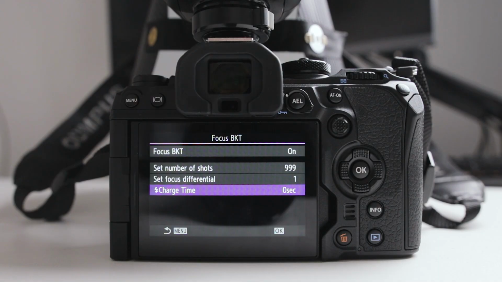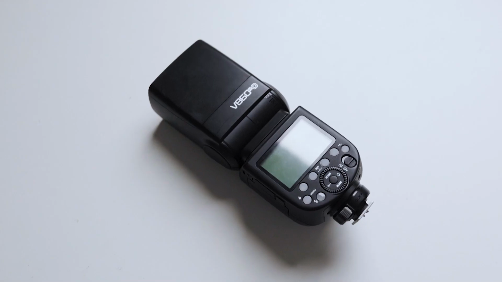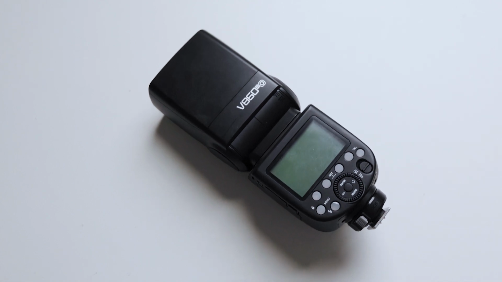Flash charge time I've got set to 0 seconds because I shoot on the Godox V860 Mark III, and this is a very good flash and can usually keep up. However, if I'm in a very dark location and I have to go to 1/16 or 1/8 on the flash, I might change my flash charge time to something like 0.2 or 0.5 seconds. So flash charge time is quite dependent on what gear you have. So my advice would be start on 0 seconds. If your flash is struggling, then bump it up to like 0.2 and then try 0.5 and see how that works.